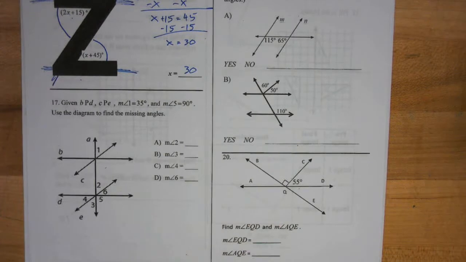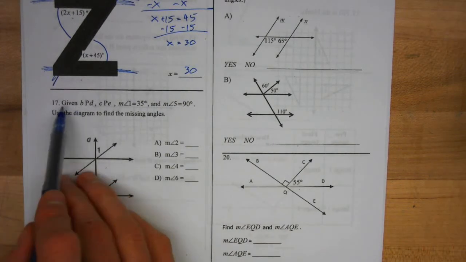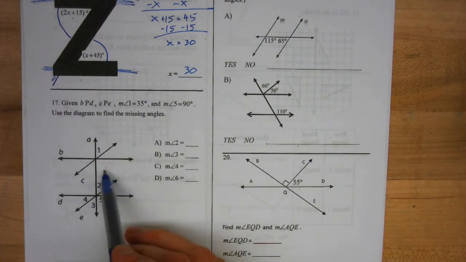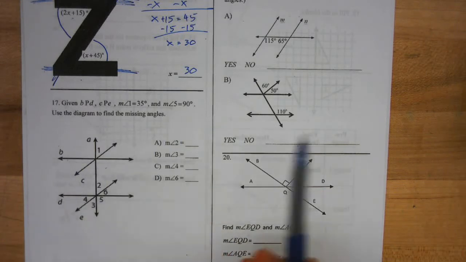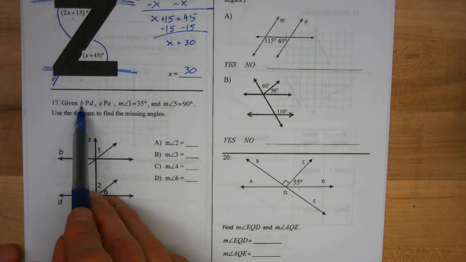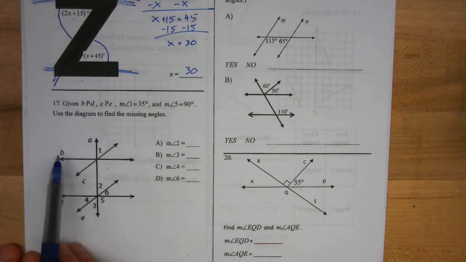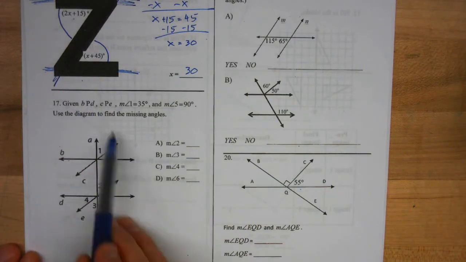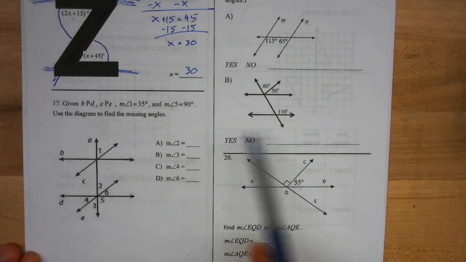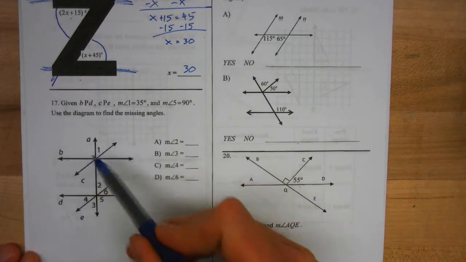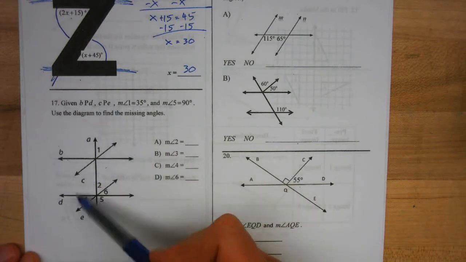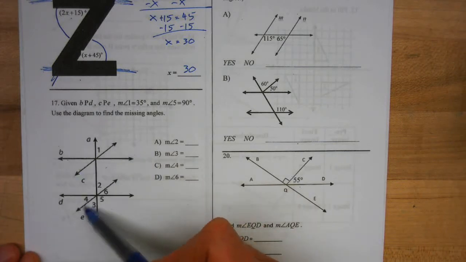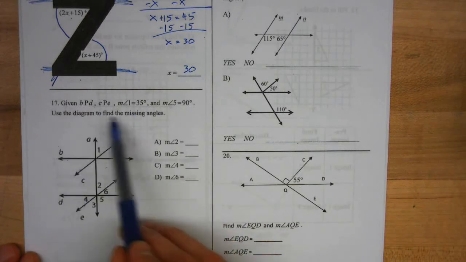Okay, pardon me. Got a lot of information happening down here. So we have 1, 2, 3, 4, 5 different lines, and it's saying line B is parallel to line D. So B and D are parallel. C and E are parallel to each other. So this is parallel to this. And then it says, use a diagram to find the missing angle.